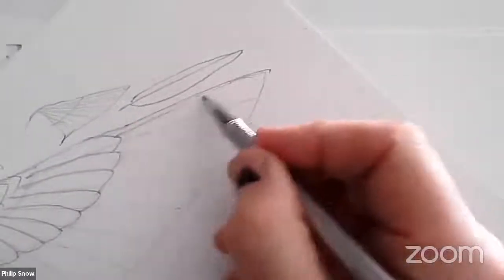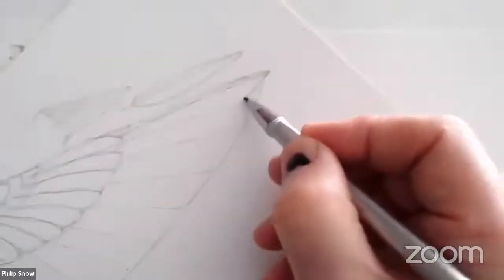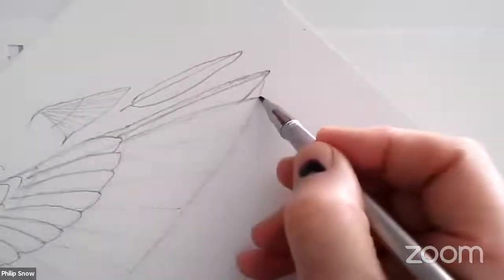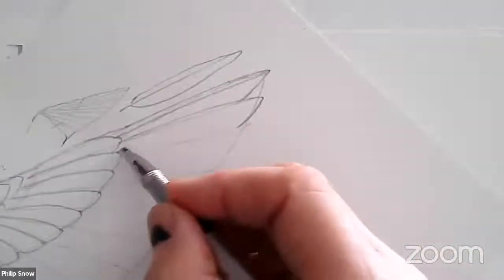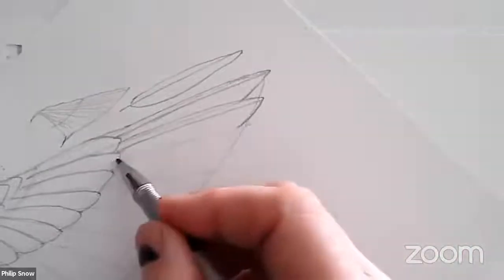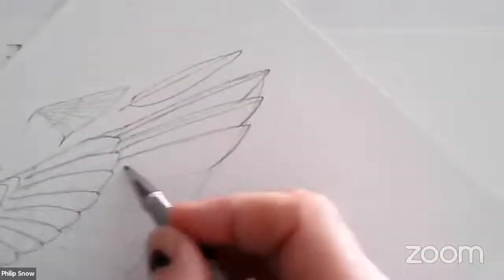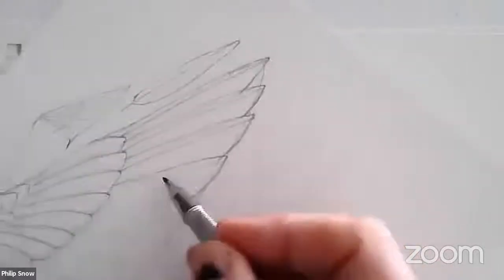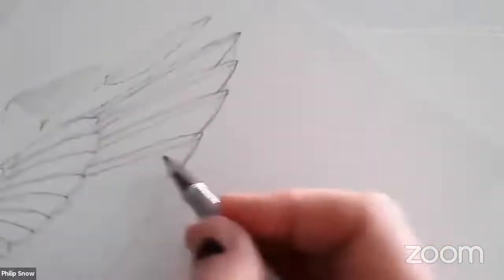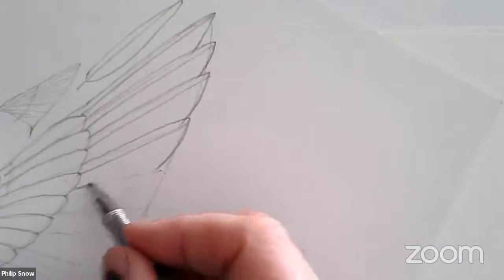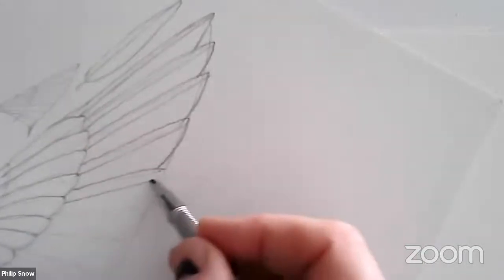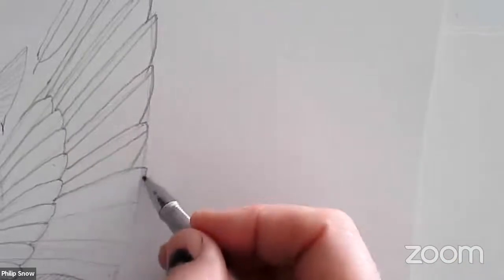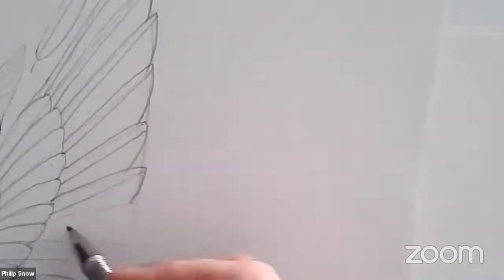So this is going to be like this. So the outside is narrower, but the inside is getting wider as it comes in.